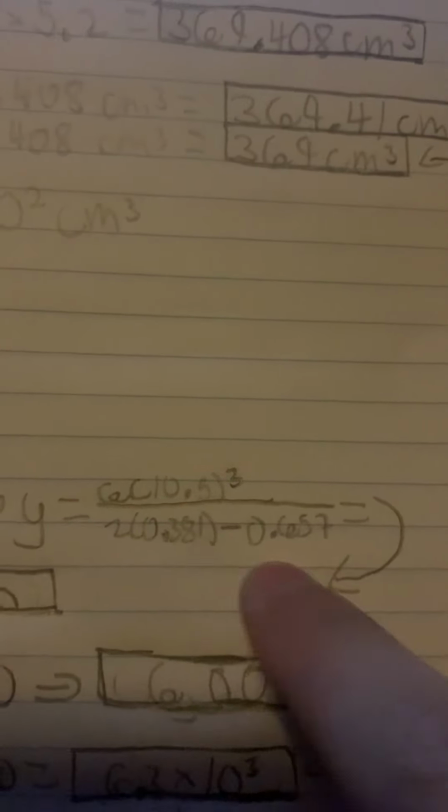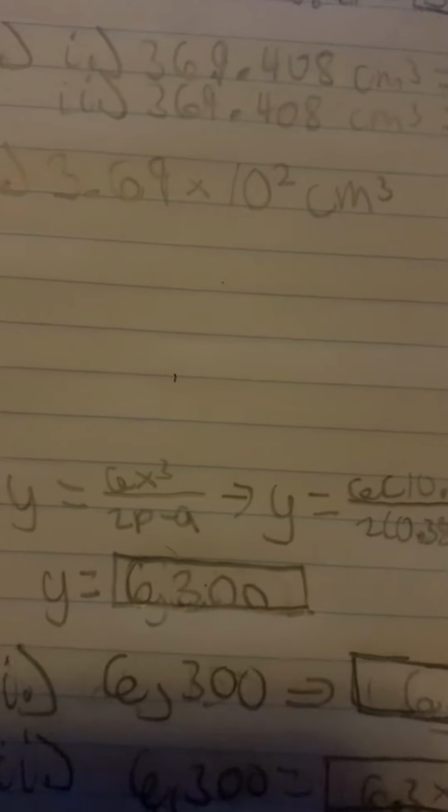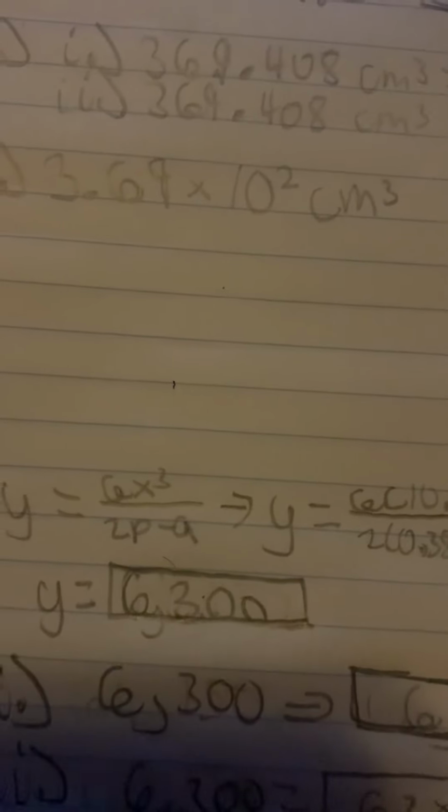So x was 10.5, p was 0.381, and finally q was 0.657. First we do this multiplication here, then here, subtract this, divide, and at the end it will give us 6,300 for the exact value of y.